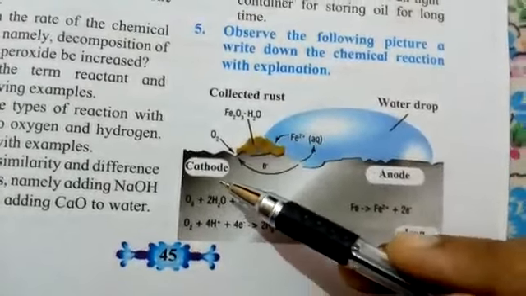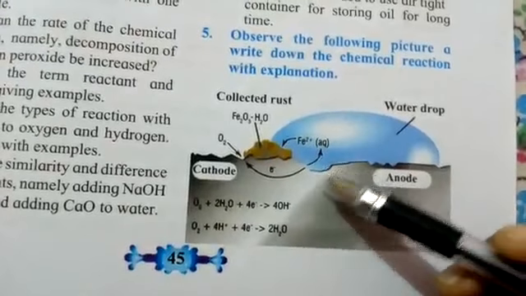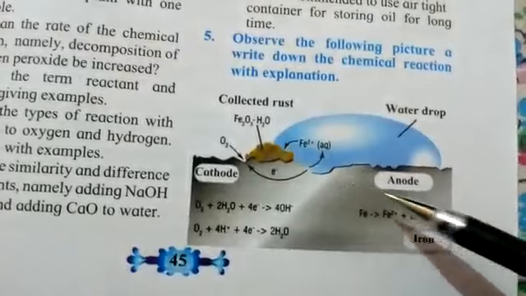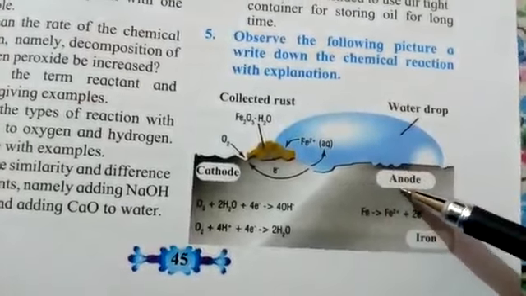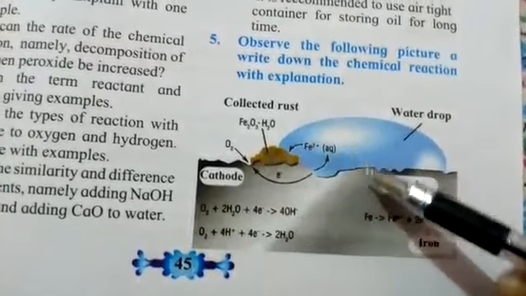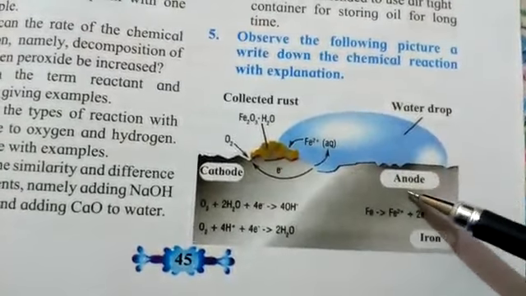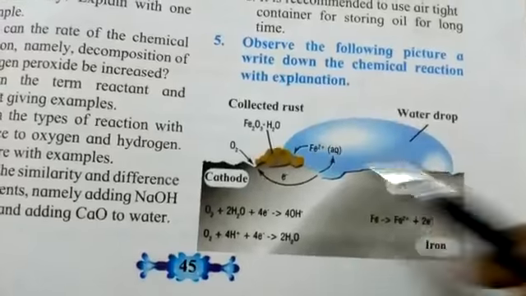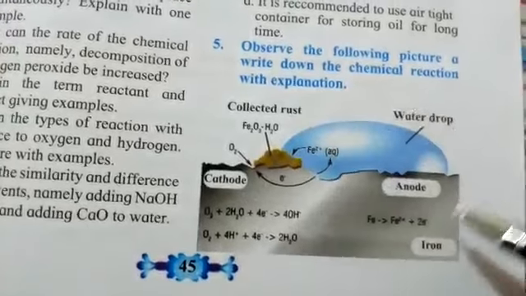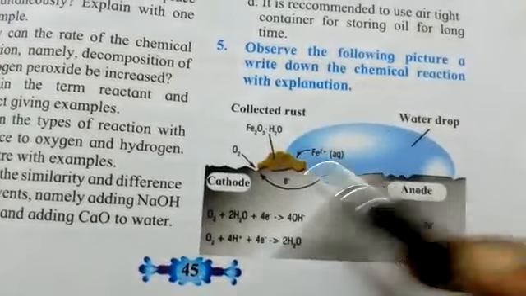And you should know that wherever a spontaneous redox reaction takes place, that setup is known as an electrochemical cell, and there the anode acts as a negative terminal and the cathode acts as a positive terminal. Generally in any other electrode setup, the anode acts as a positive terminal and the cathode as a negative terminal, but here the anode will be the negative terminal and the cathode the positive terminal. The anode is the oxidation electrode and the cathode is the reduction electrode.